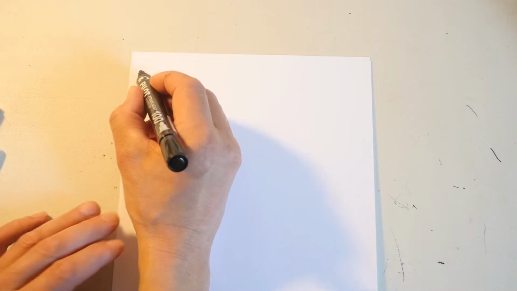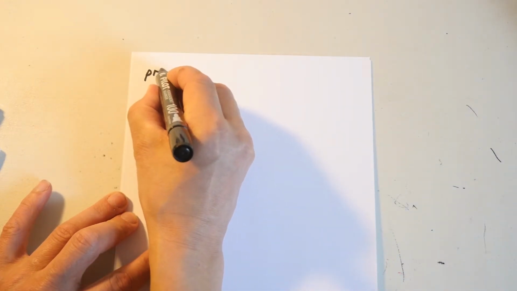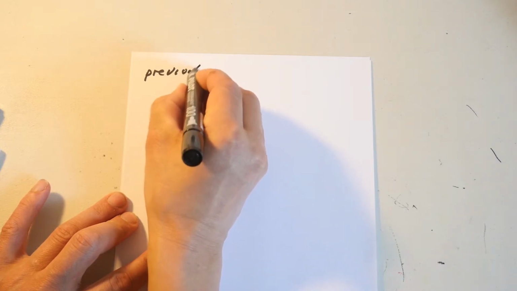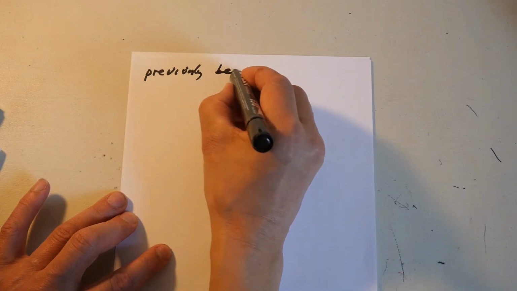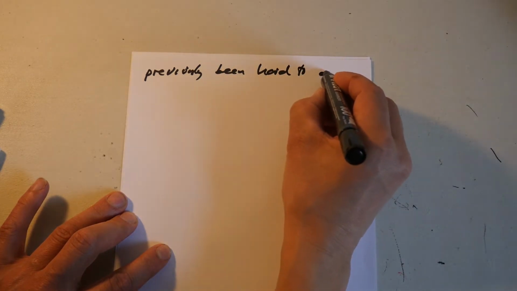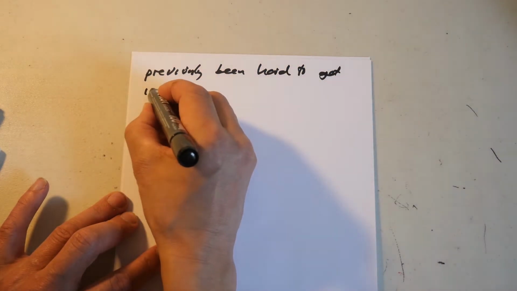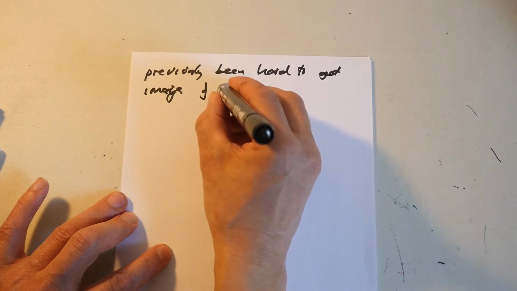Previously, it's been hard to get images of electrons.